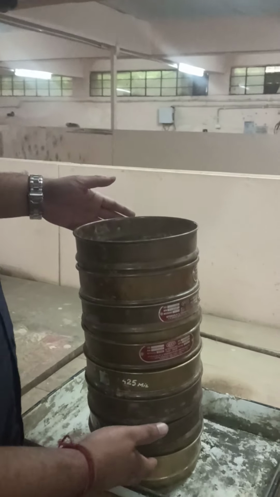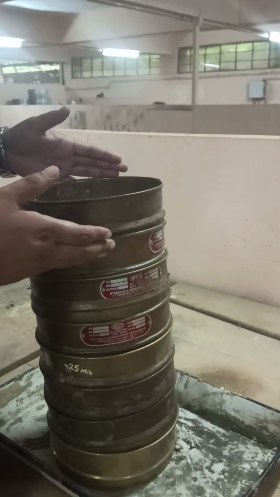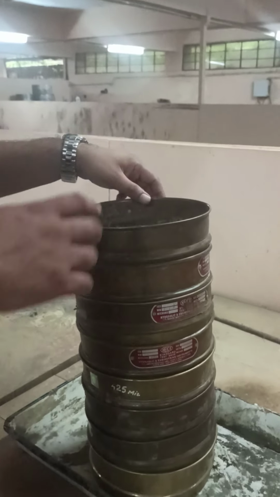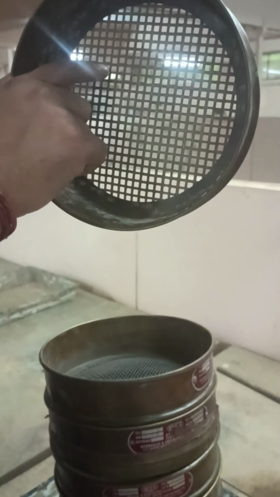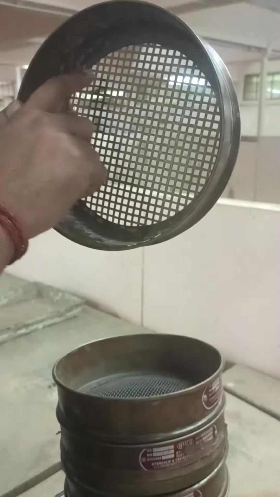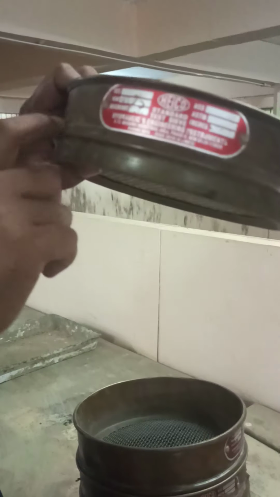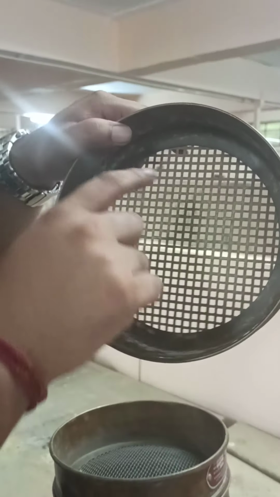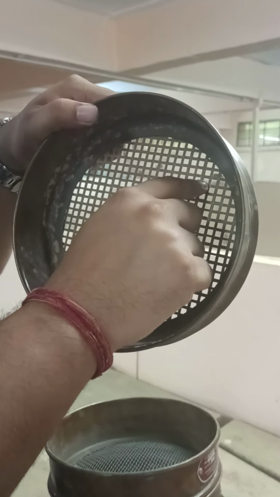So we have a set of sieves, 1, 2, 3, 4, 5, 6 and 7 sieves, and the sizes of the sieves range differently. Now when we say the size of the sieve, it means the size of the pores, or the meshes, in this sieve. For example, this particular sieve is 4.75 mm. It means that the size of the mesh here is 4.75 mm.